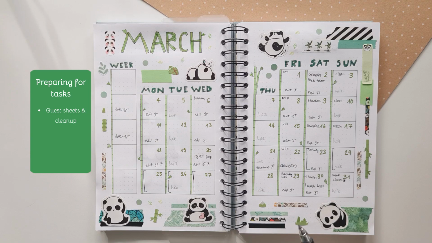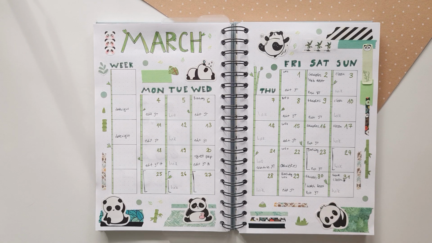Other examples that could possibly be here are if you have a project somewhere here written and you need to buy certain items for it, or you need to prepare an outfit for a meeting or a presentation, if you need to do some prep like that. Same thing if you had a wedding, maybe you will need to write down preparing the outfit the day before, or even buying a present a couple of weeks before, stuff like that.